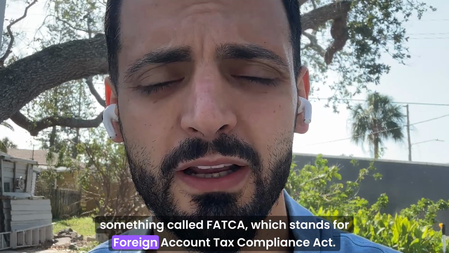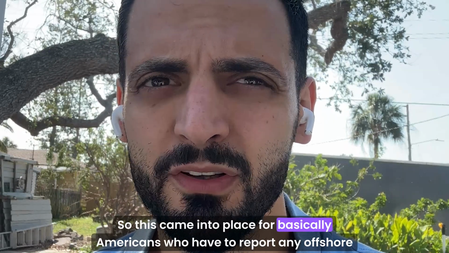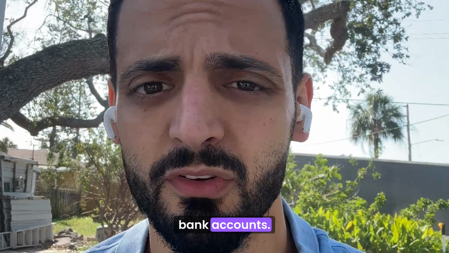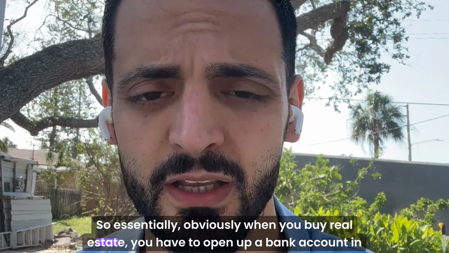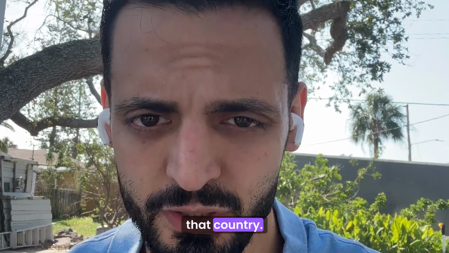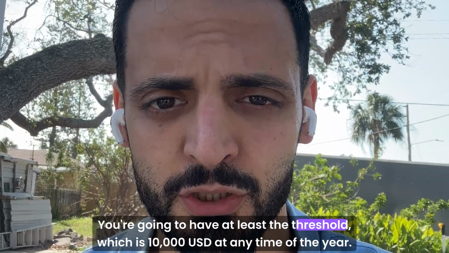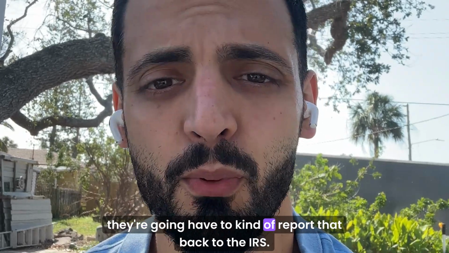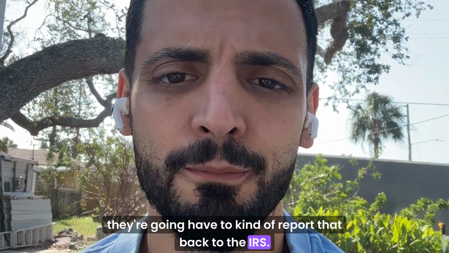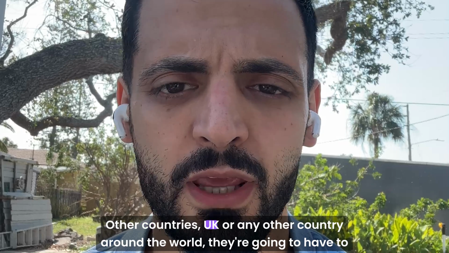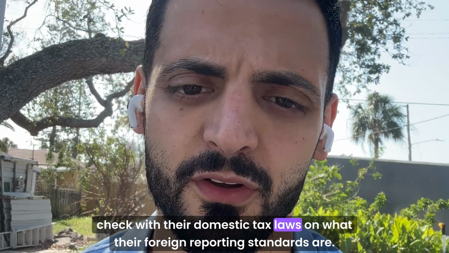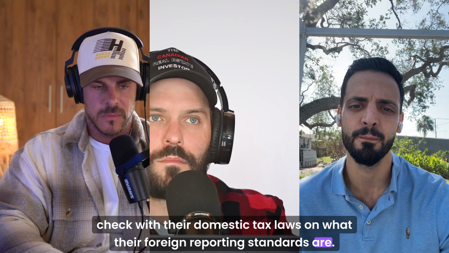It stands for Foreign Account Tax Compliance Act. This came into place for Americans who have to report any offshore bank accounts. Obviously, when you buy real estate, you have to open up a bank account in that country. You're going to have at least the threshold, which is 10,000 USD at any time of the year. They're going to have to report that back to the IRS. Other countries, UK or any other country around the world, are going to have to check with their domestic tax laws on what their foreign reporting standards are.